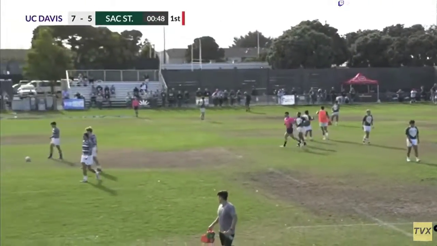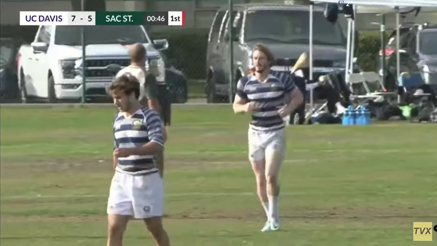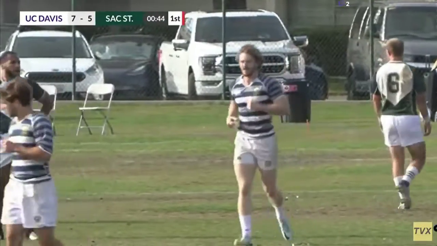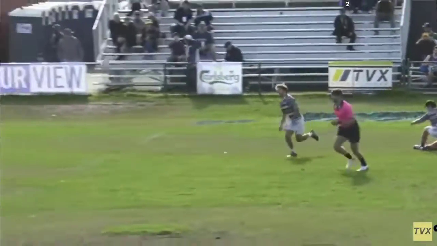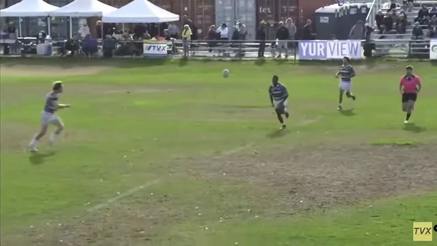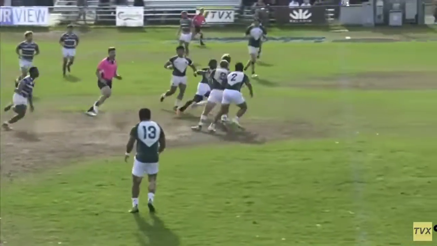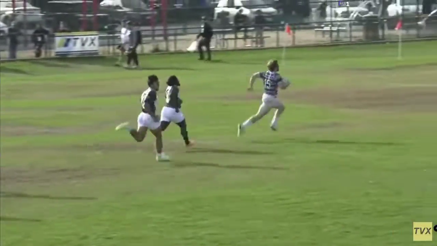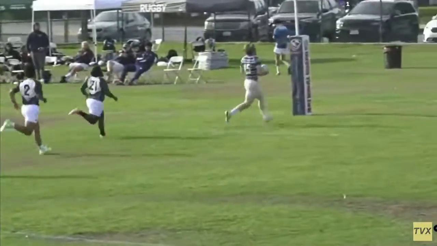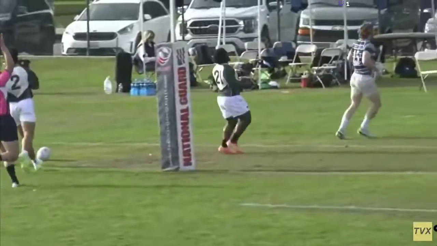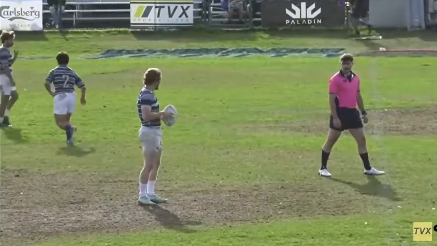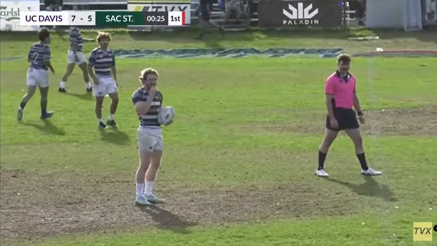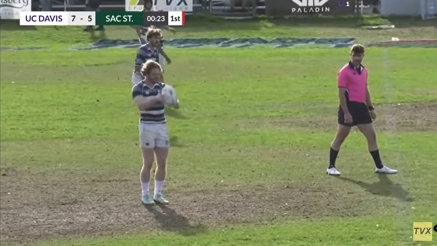So UC Davis with a quick answer, leading 7-5 inside of a minute to go in the first half of action. Taking a look at it here, the ball gets out for the Aggies. Bradford gets the ball outside. Here's a little quick step. Making a move at full pace is so dangerous, offsetting the defenders. If they get sat in their defensive line, just that quick little change of direction, and you're in a half gap and straight through the sticks. Great job by UC Davis.